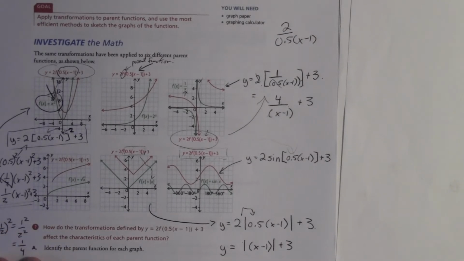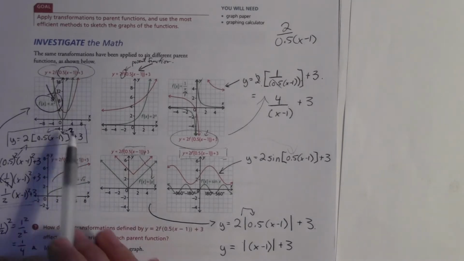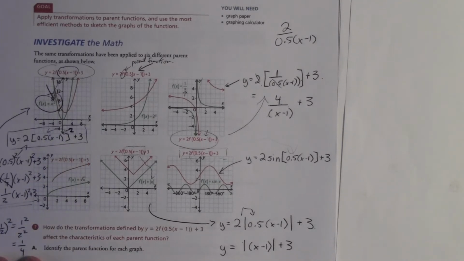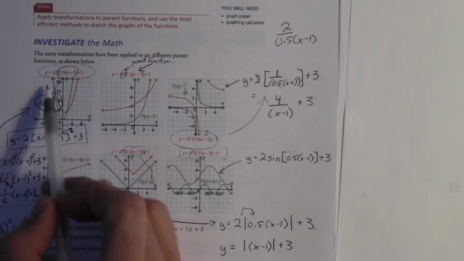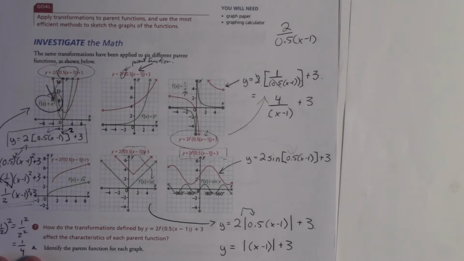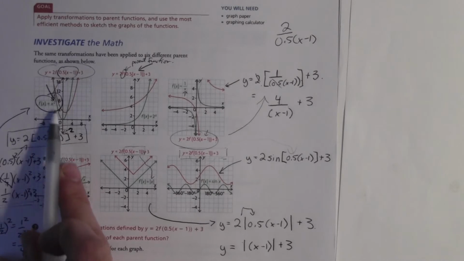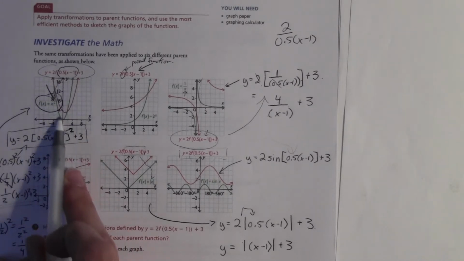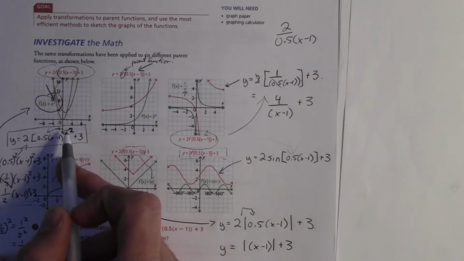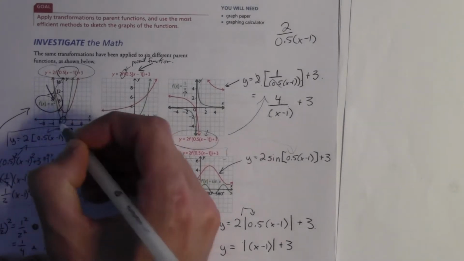So let's go back to our parent functions now, which are in green. I'm going to circle the turning point, or someone can tell me. Nicholas, what's the turning point for this one? Where does the graph change direction? What coordinate point? You can see it on the screen. So at what point does the green graph change directions? 0, 0. So there's your turning point, 0, 0.